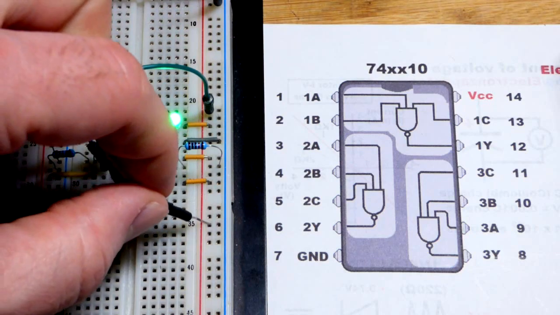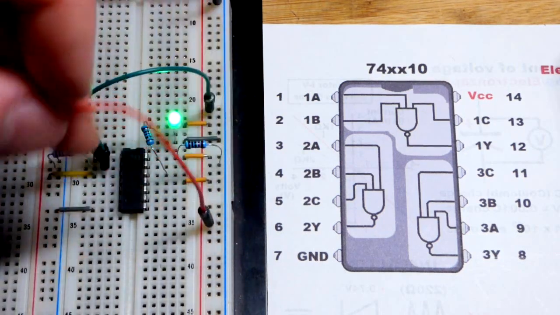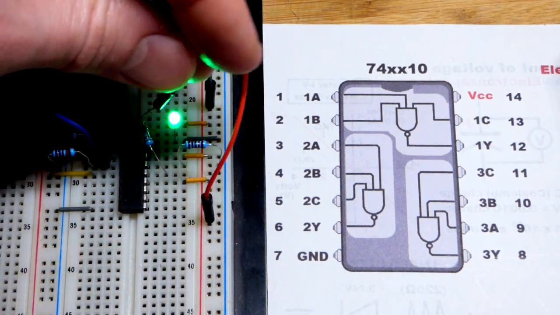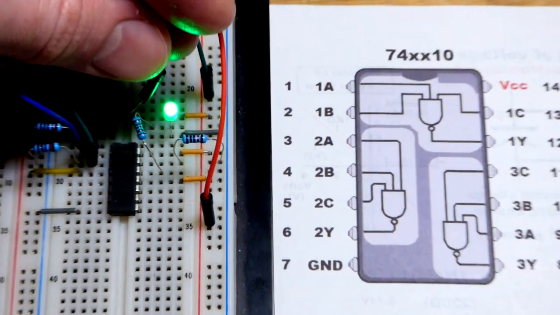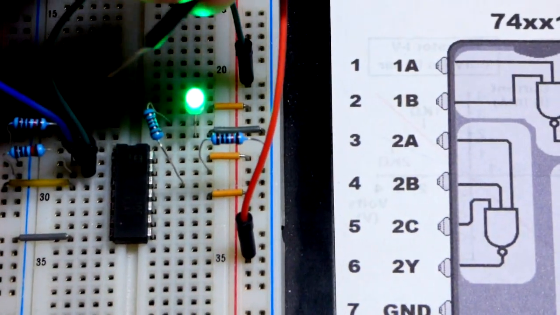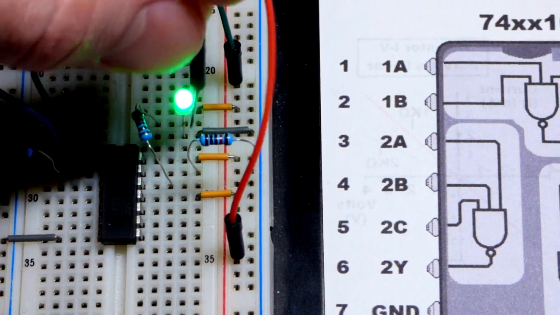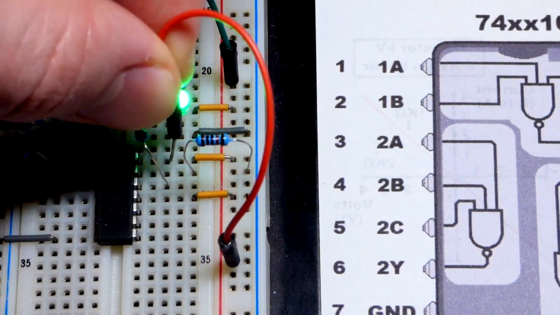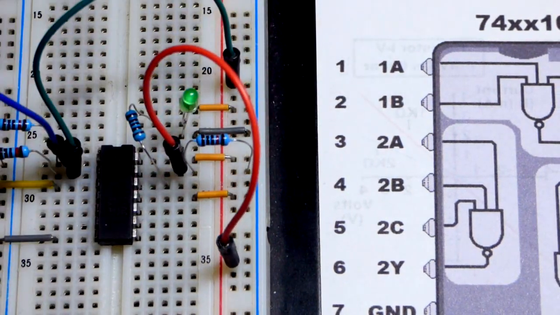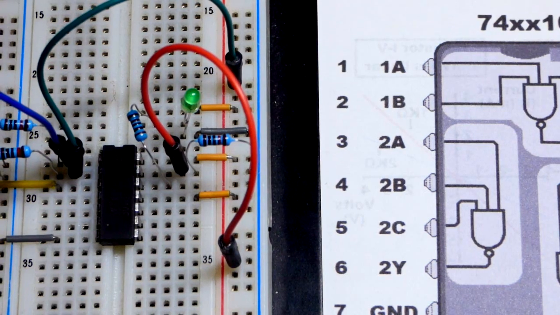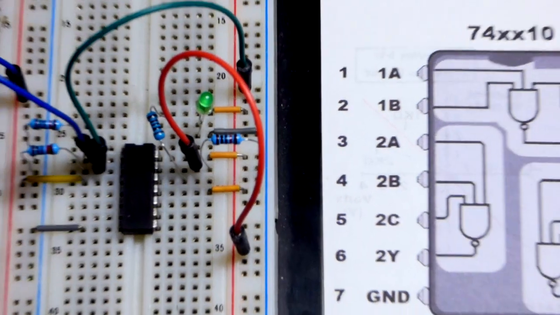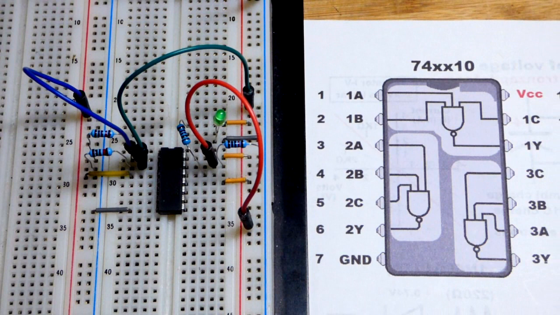So we'll grab this one. Since there's clutter up there, we'll put it here, and we're going to squeeze it in. I bumped something I didn't want to. Squeeze that in right there, and the LED turned off. So all the inputs are high right now. So that is the NAND gate.